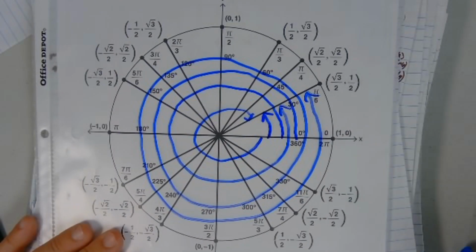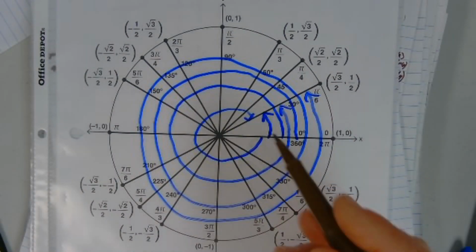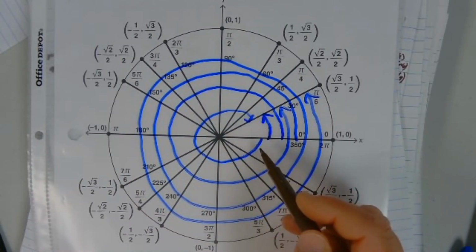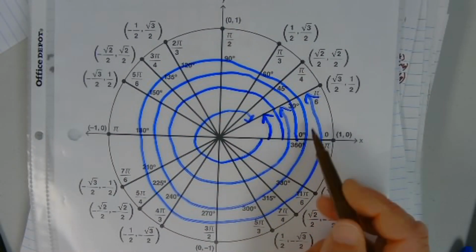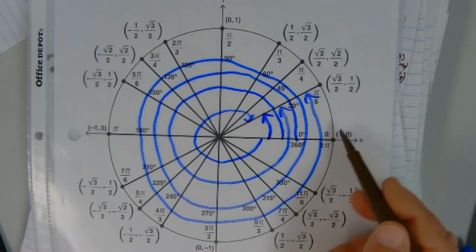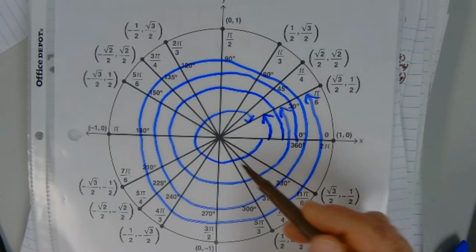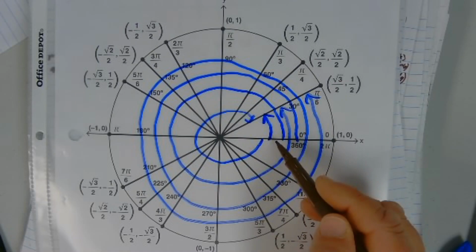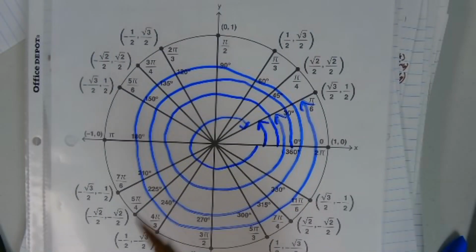Usually what we're trying to do is undo the looping around. We don't want to loop around. We want to know the coterminal angle that's between 0 and 360, or between 0 and 2 pi. We want to know what happens if I just start here, go in the correct direction, and don't loop back on myself.